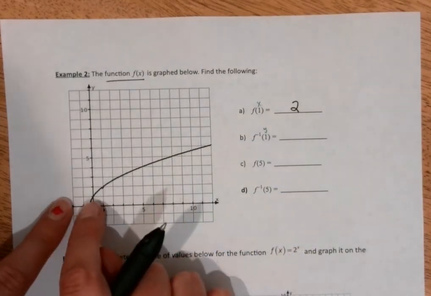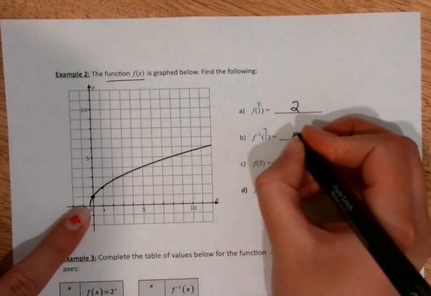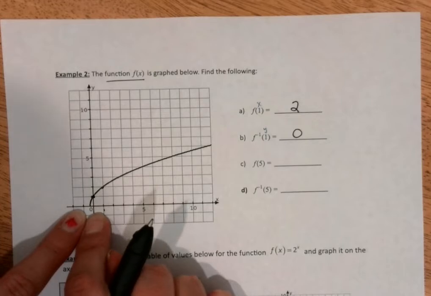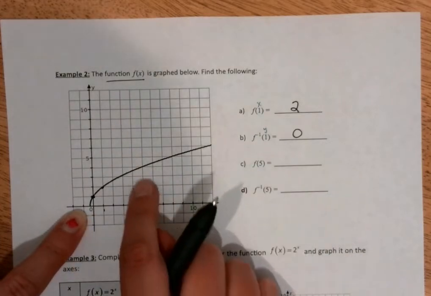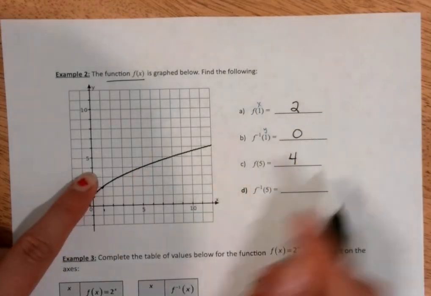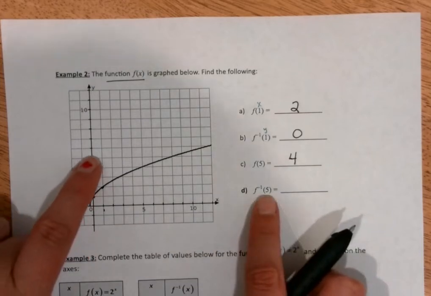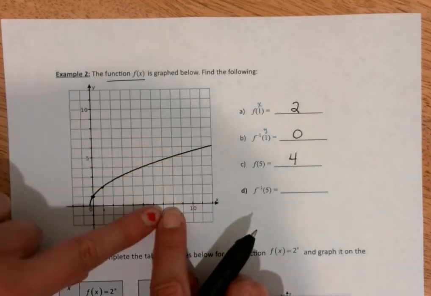So if 1 is the y value, the x value is 0. f of 5, that's an x value, so it gives us a y value of 4. And f inverse of 5, that's a y value to the original, so it gives us 8 for the x value.